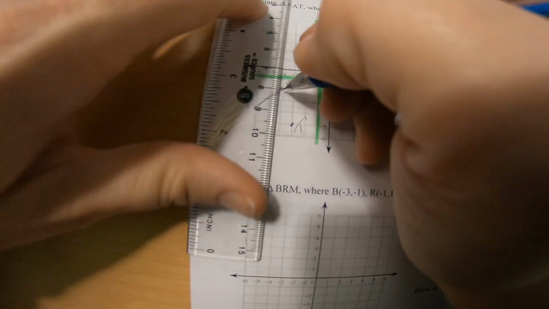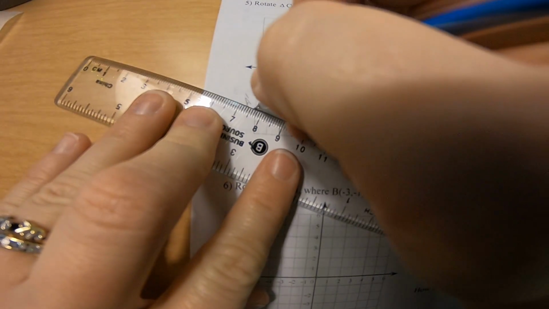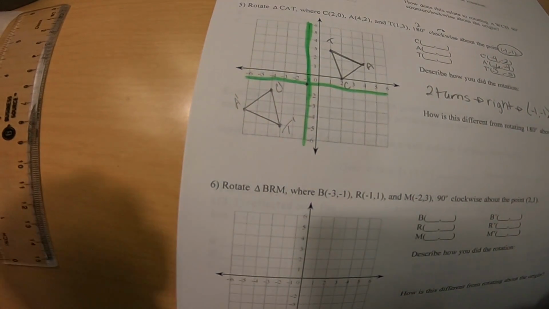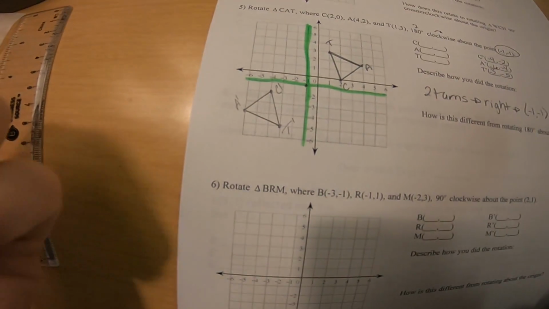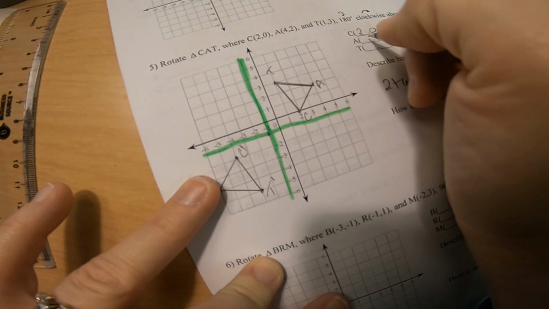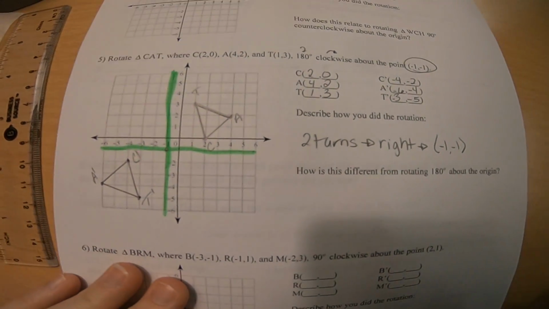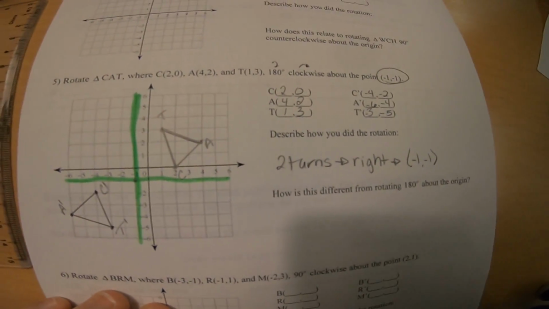You should notice that your object should not change shape. It's rigid, we're just moving it. So you should have primes. I'll make sure we get these in here. There are no rules for these when we rotate about a point in a different direction.